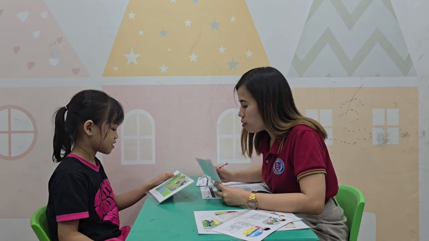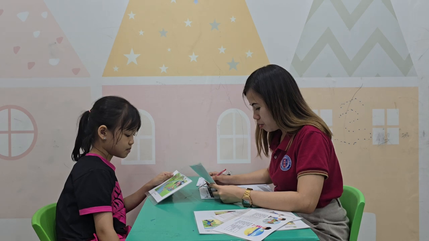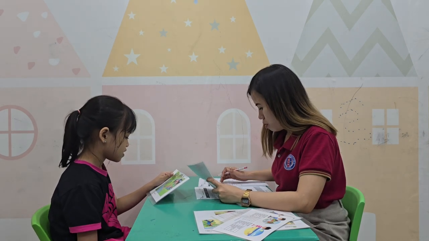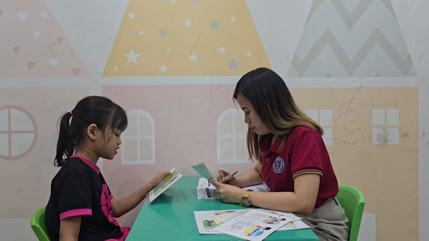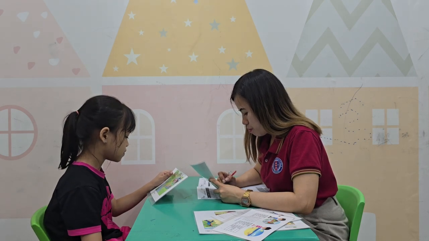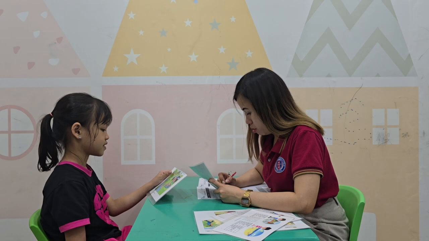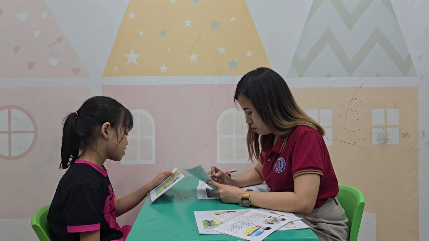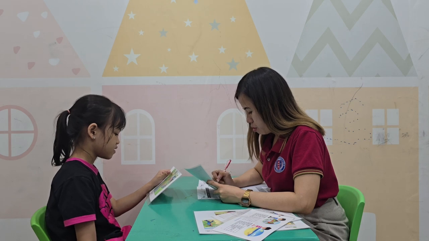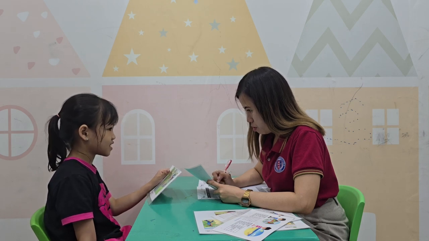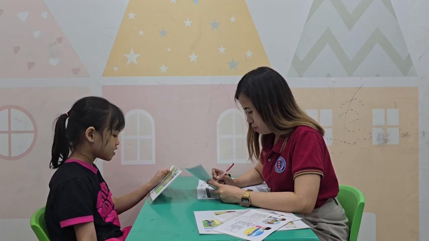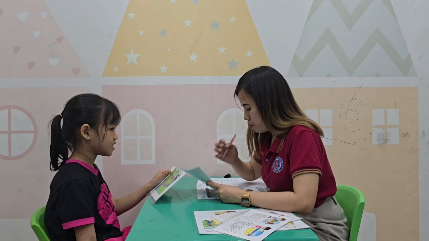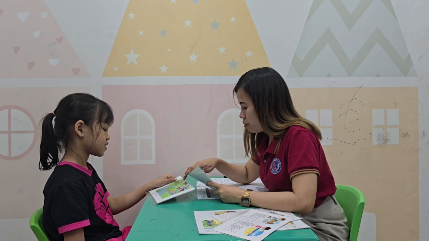In my copy, the boy is wearing an orange t-shirt and blue shorts. And he is wearing a school bag. And the leaf on the head. There is a leaf on his head.